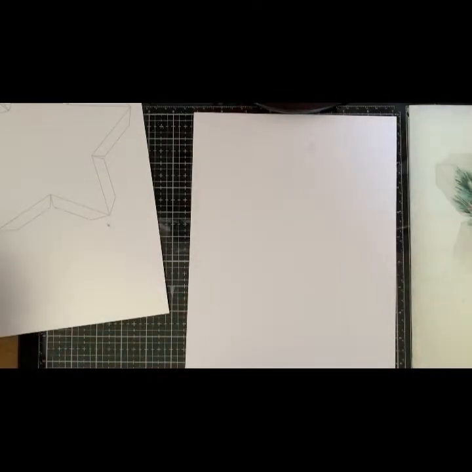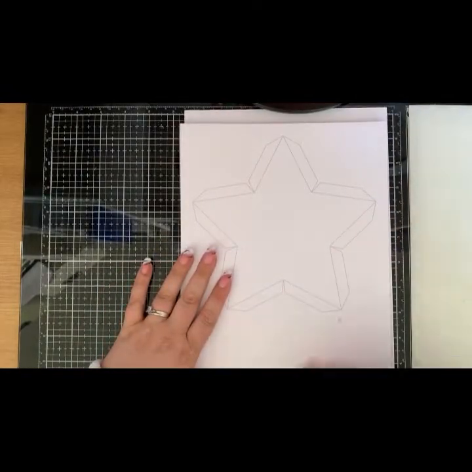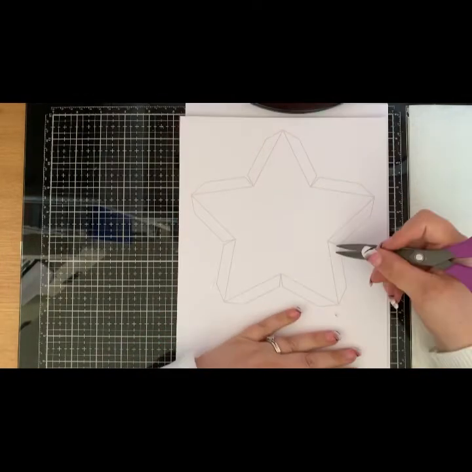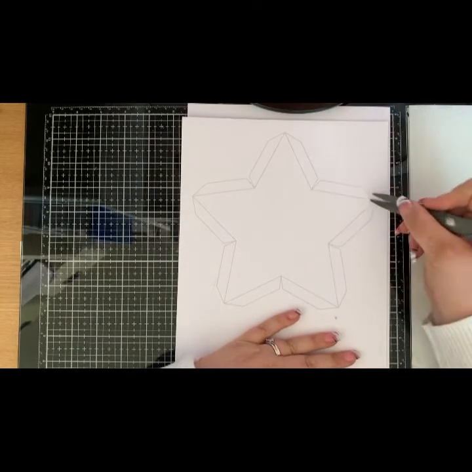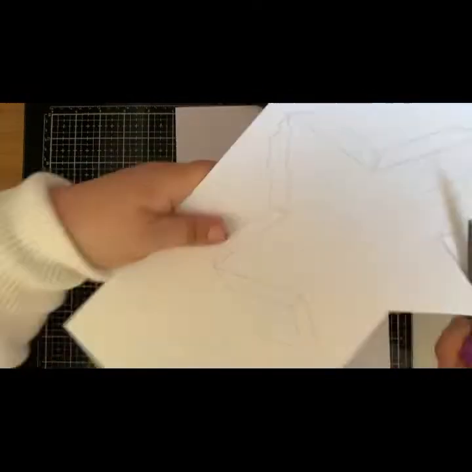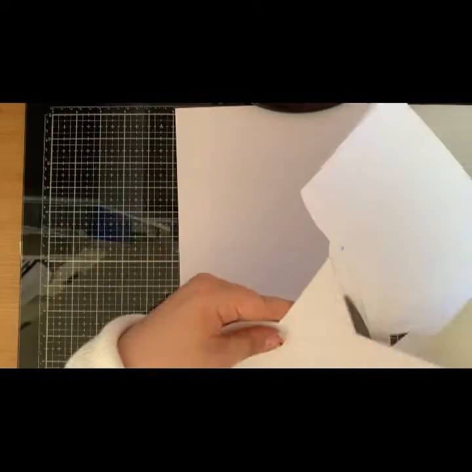So again, we'll pop that to one side and bring back in the white card, which now should be dry enough for you to cut out. Now this one, we're actually going to be cutting out the inner edge, so just the star shape. We don't need the tabs because they're on the acetate one. So again, just using a pair of scissors, cut out the star shape. It's just a few straight lines, so it's fairly straightforward to cut out.